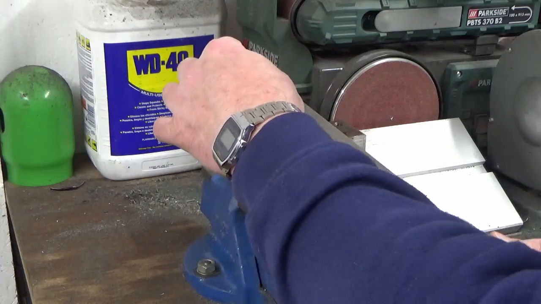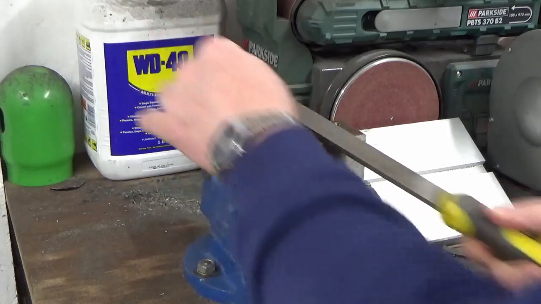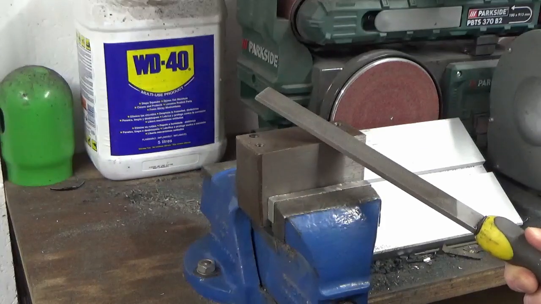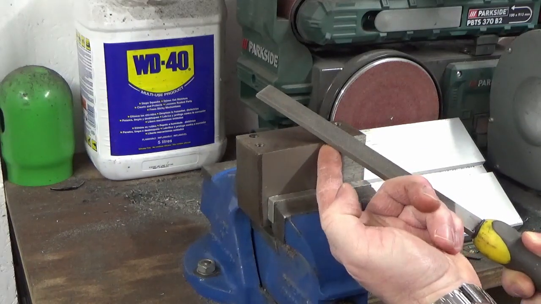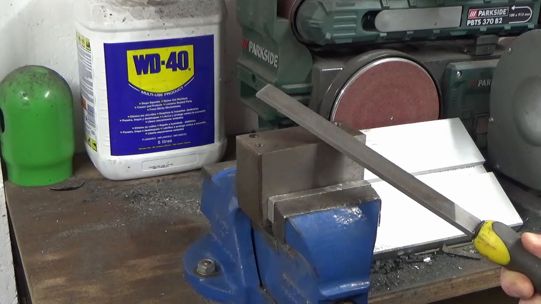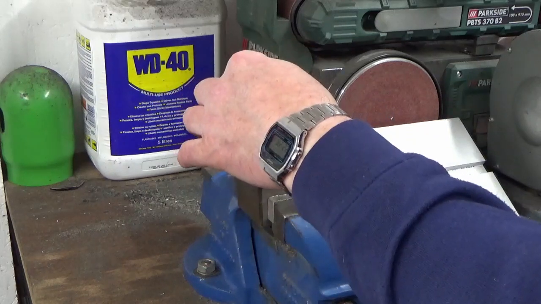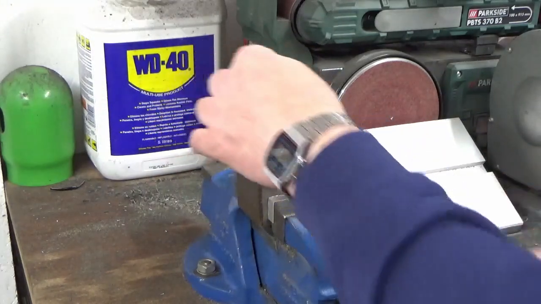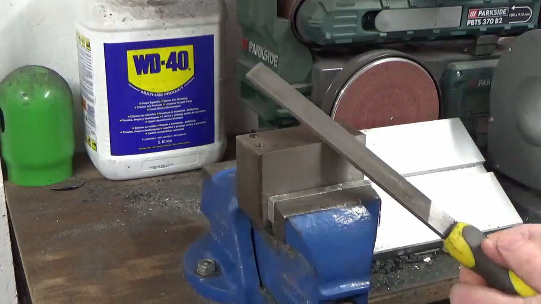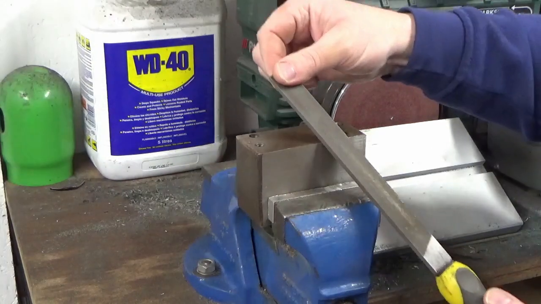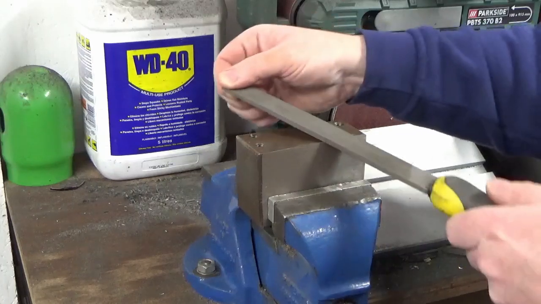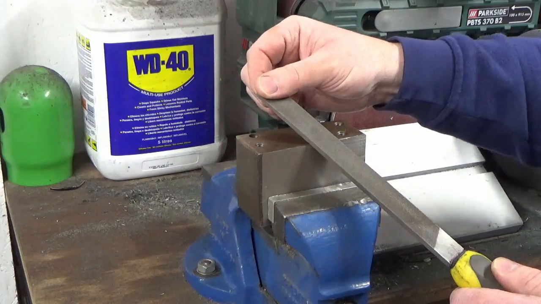If I decide to do that, I cannot see what's happening underneath that file. I've got no idea what size of edge break I've put on there at all. And what you'll also notice is you tend to rock. I'm left-handed here, I'll change hands. You tend to rock, your file will tend to rock when you're going quick like that.